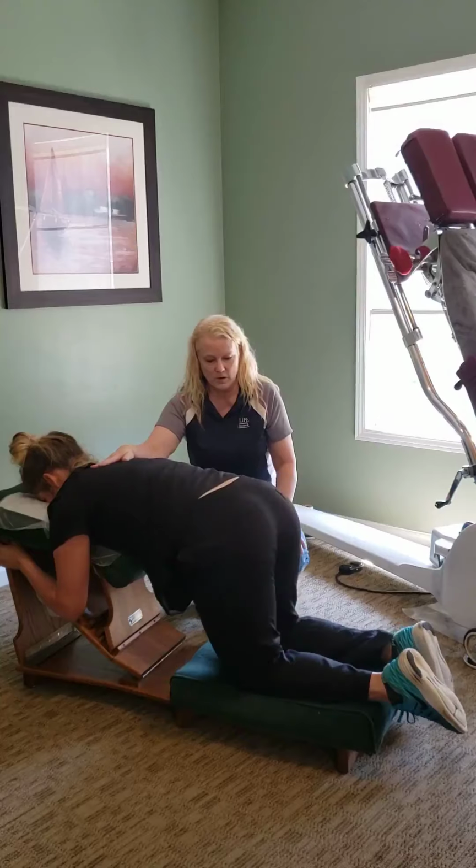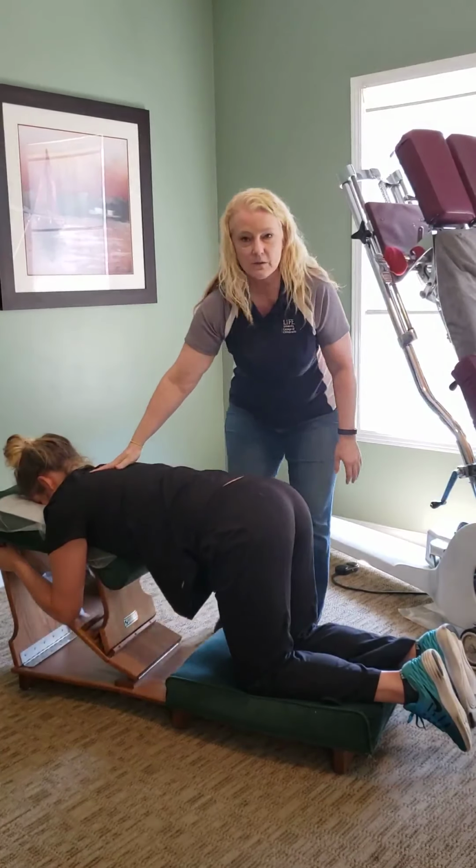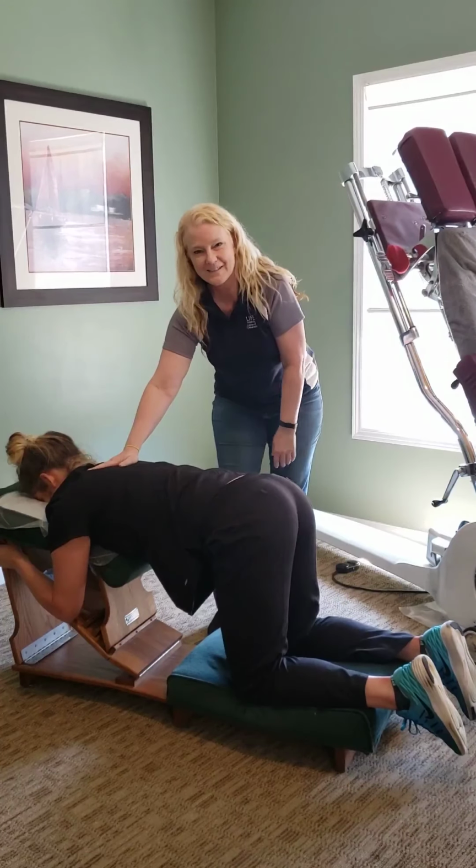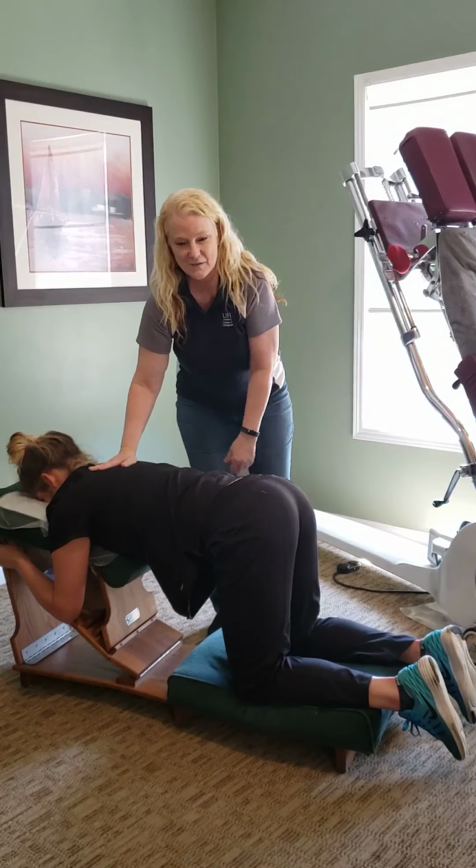Okay, so she's walking her knees back, but notice that she still kept her knees together. So one of the things you can't do is go, spread your legs, please. Okay, you want to ask them to walk their knees out to the side as far as they can.